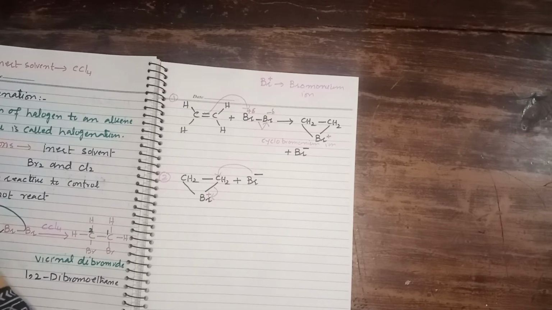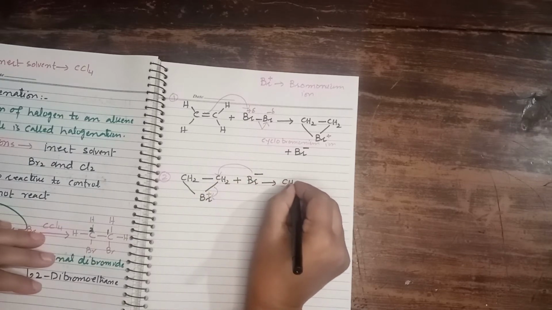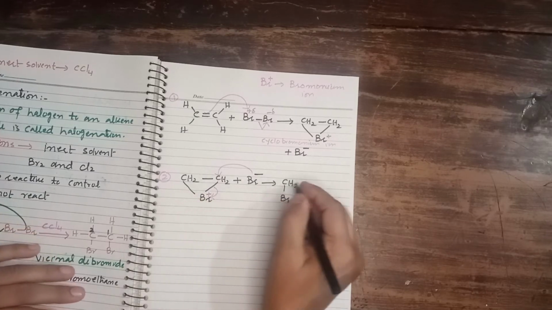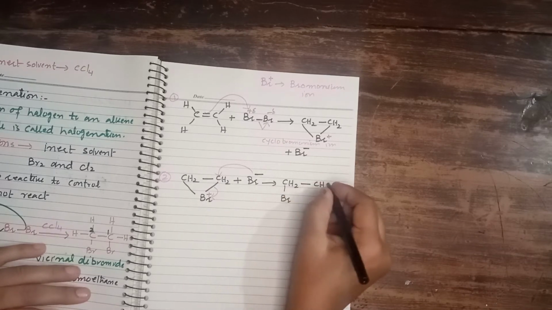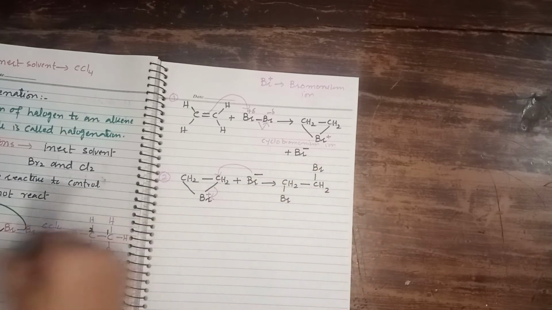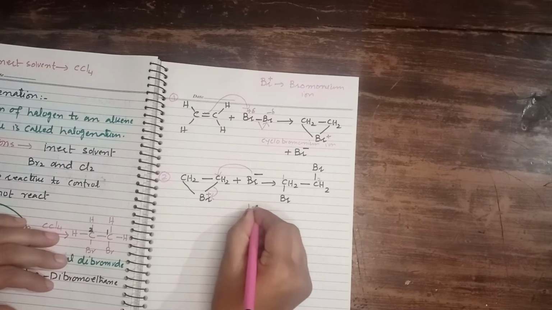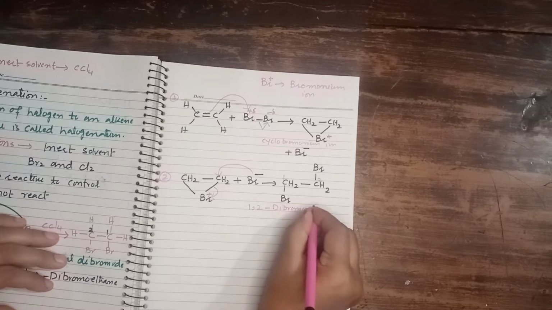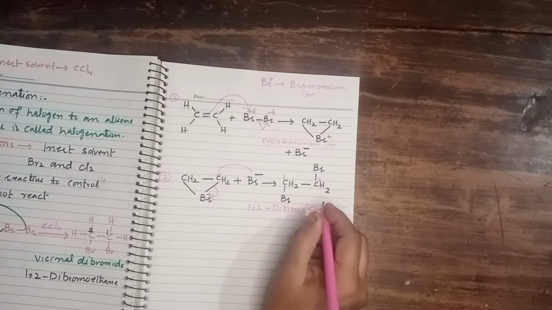So after the reaction we have product like CH2, bromine is attached with this carbon, right? And here we have CH2, second bromine atom is attached with this carbon, right? So product is 1,2-dibromoethane. So in this way we get 1,2-dibromoethane.